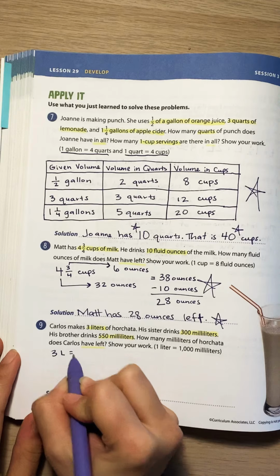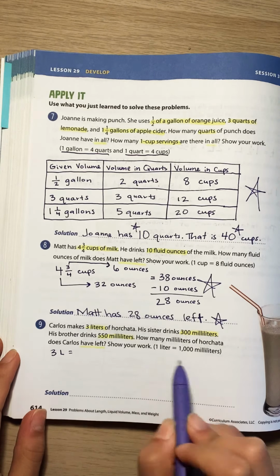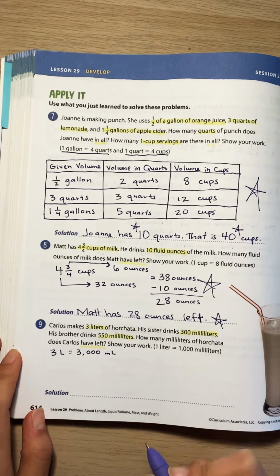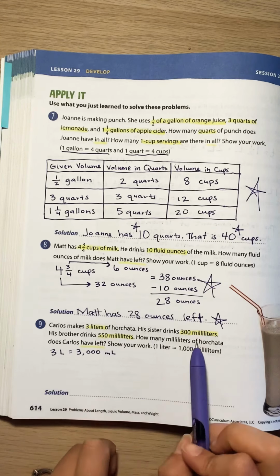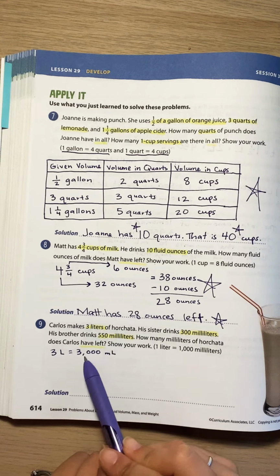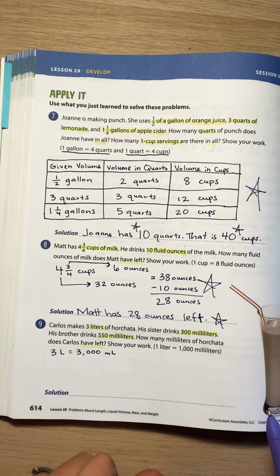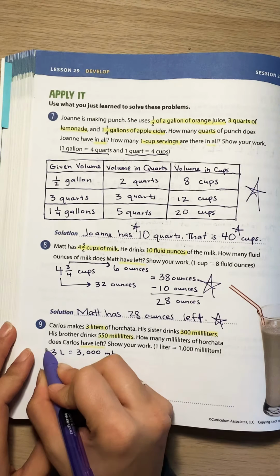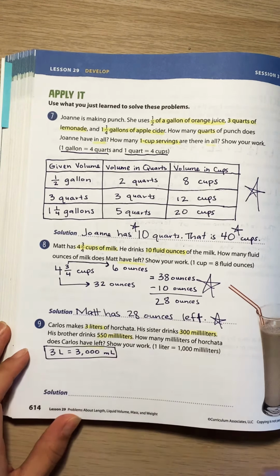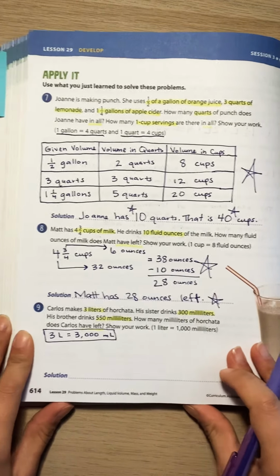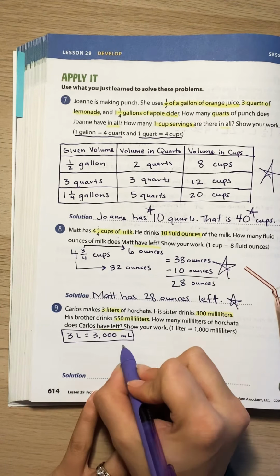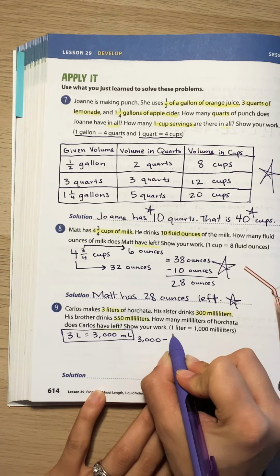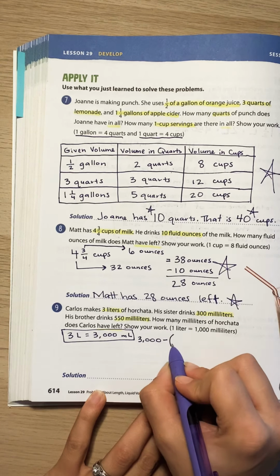So 3 liters equals 3 times 1,000, 3,000 milliliters. Then the amounts that his siblings drank is already in milliliters, so I can just subtract those numbers from what he started with. I could do it all in one nice equation too. So there's my little hint on the side. Let's just leave that over there so I can tell it's not part of my equation. But he started with 3,000 milliliters, and then I'm gonna subtract the total of what his siblings drank. So I'm gonna put that in parentheses.